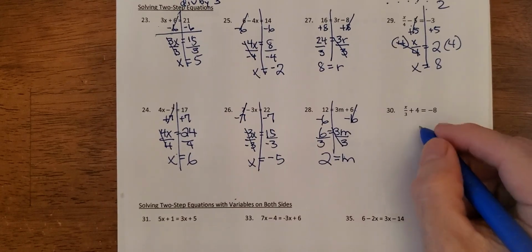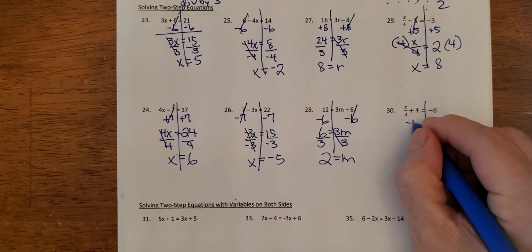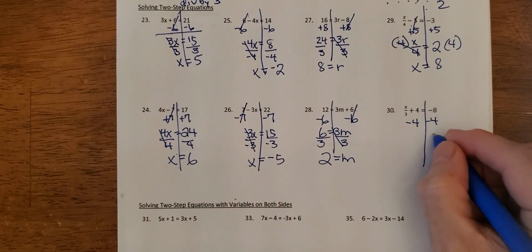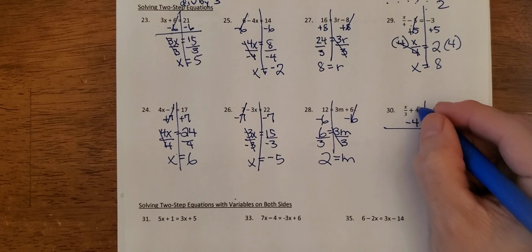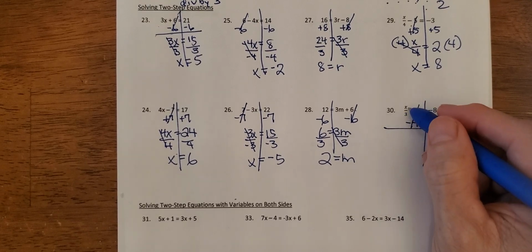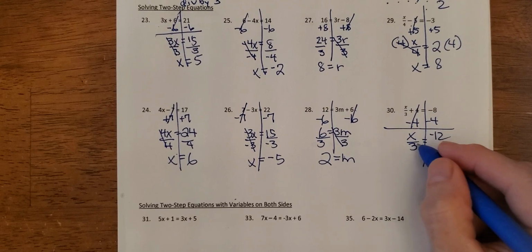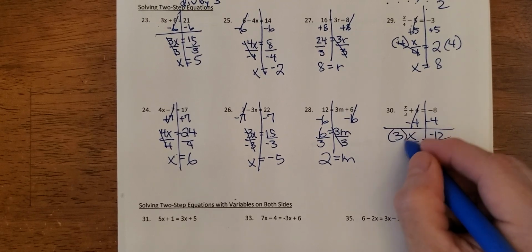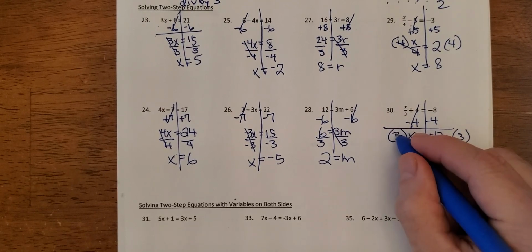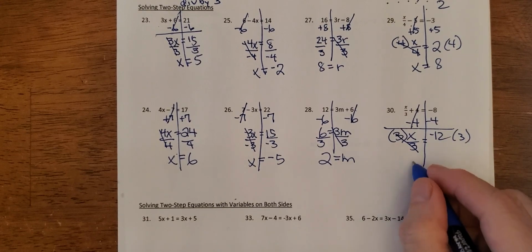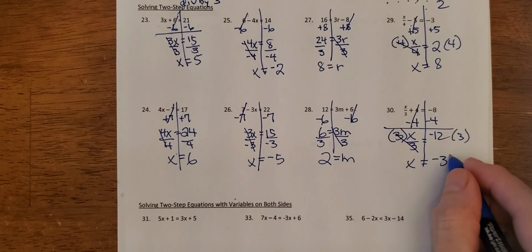And then here we've got, subtract the 4 from both sides, you get negative 12 over here, right? Those cancel or become 0. And then you bring down x over 3. Okay, you got to get rid of the 3, so you got to multiply the top by 3 on both sides. Okay, those cancel or become 1, and you get x is equal to negative 36.